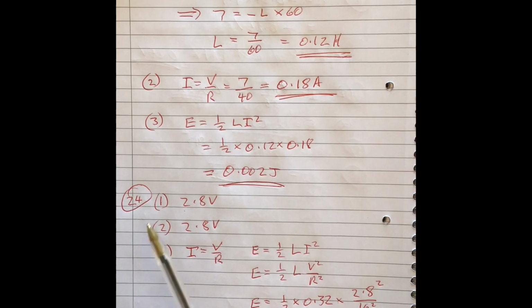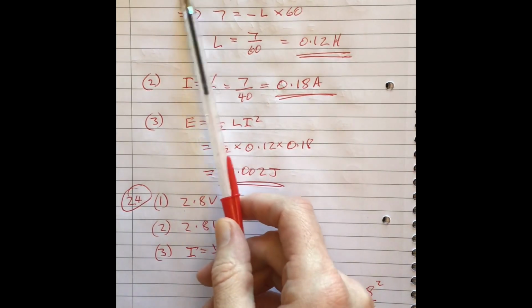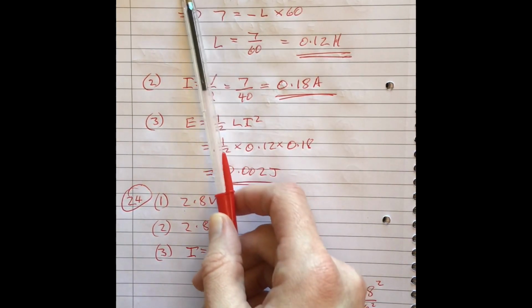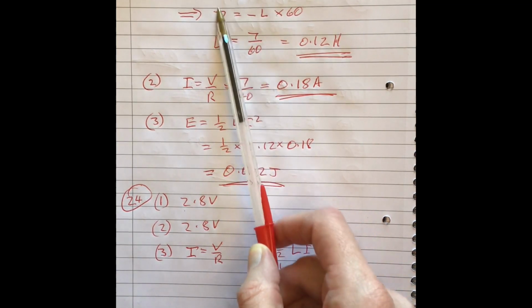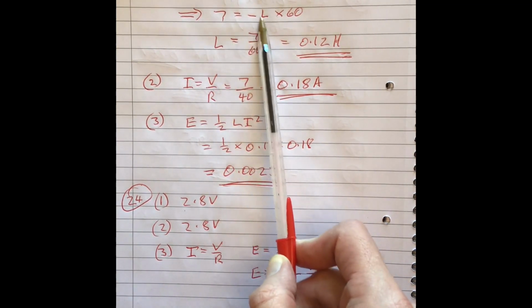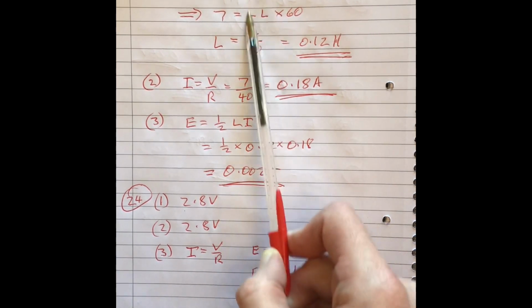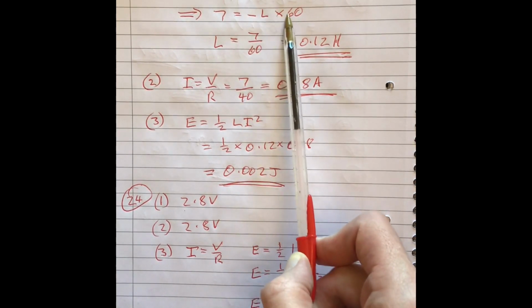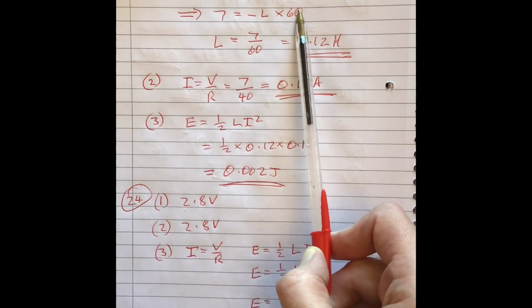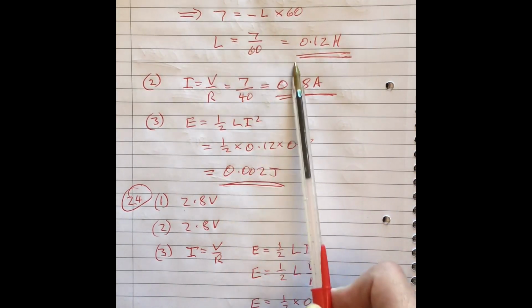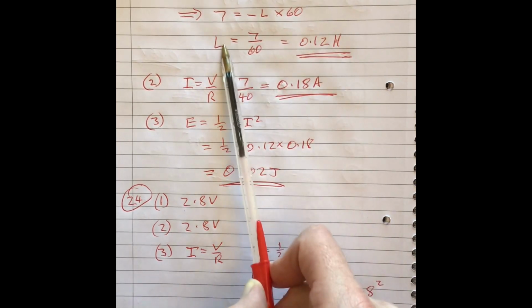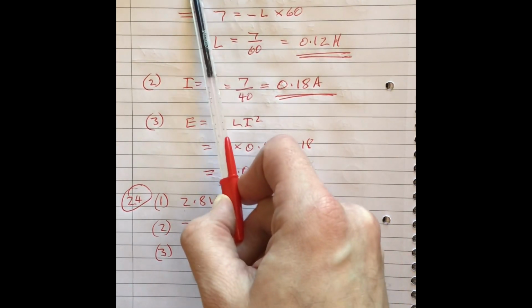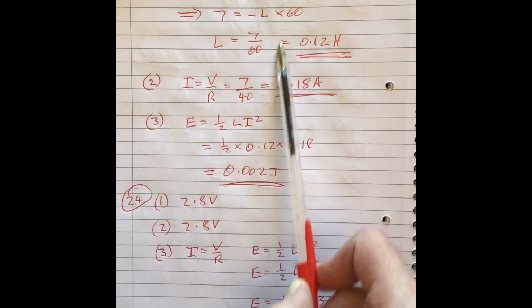23 and 24 also conveniently broken up into sections for you. So 23 part 1, what's the EMF? Minus L di by dt yet again. We're told the EMF was 7. What is the inductance? If the di by dt is 60 amps per second, so L equals 7 over 60 equals 0.12 henries. There it is. So to find the inductance, EMF divided by the rate of change of current.